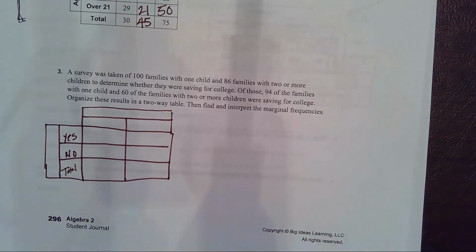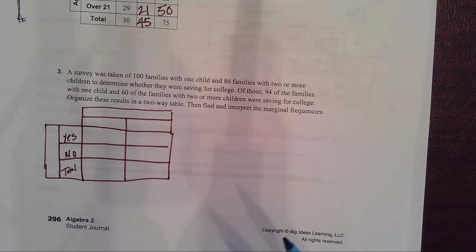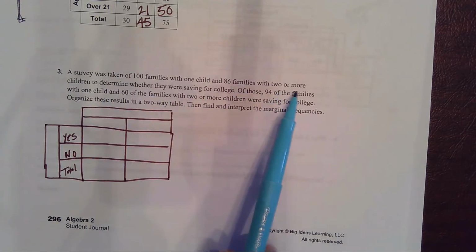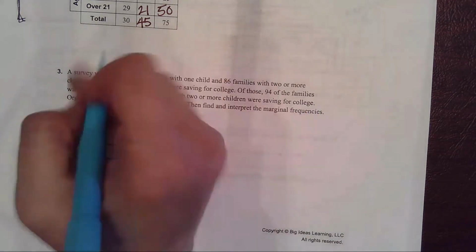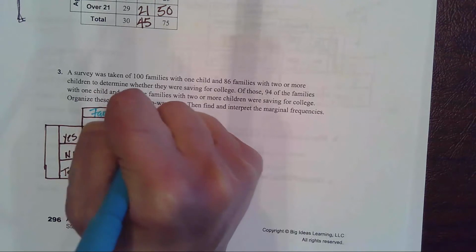So we generally have the two variables that we're talking about. We're talking about a survey that was taken of 100 families. So what were the responses that we asked? We asked them whether or not they had 2 or more children, right? So basically family size. So that's what I'm going to call this. So I'm going to put family size on the top.